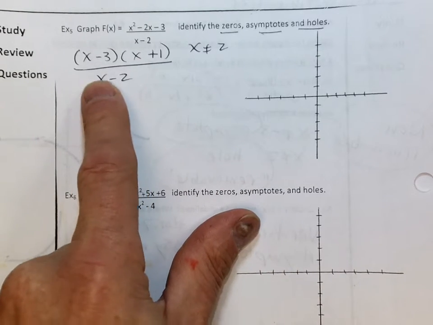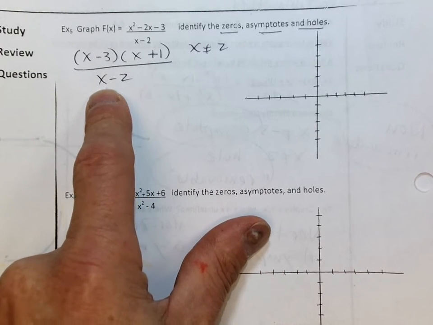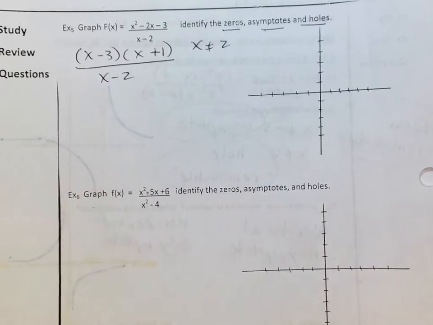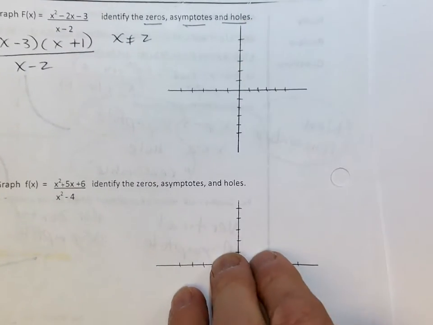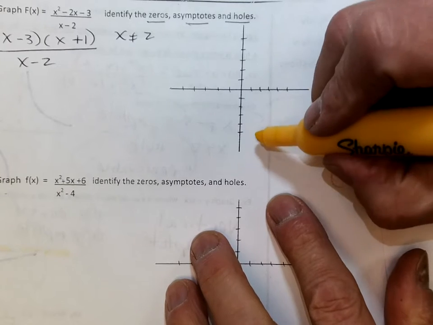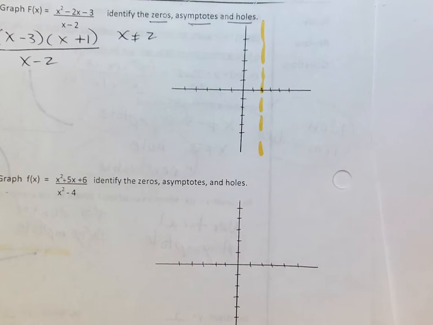Can't divide by 0, right? 2 would be a problem, right? Can't get rid of it. So I will have an asymptote of 2. Now again, if this doesn't make a whole lot of sense, we're going to graph it anyway, okay? But right off the bat, I know for sure I'm going to have a vertical asymptote there, okay?